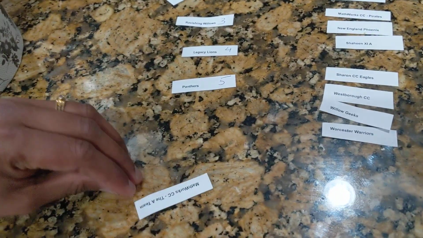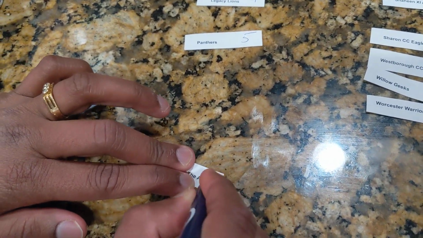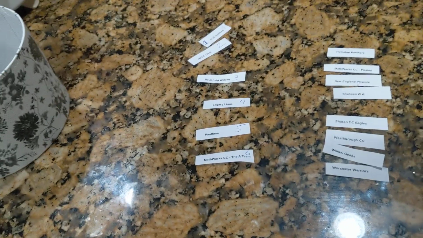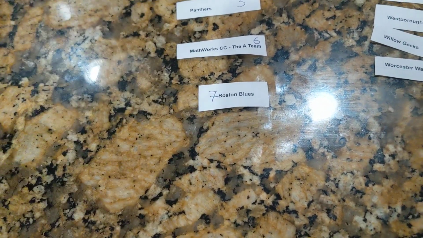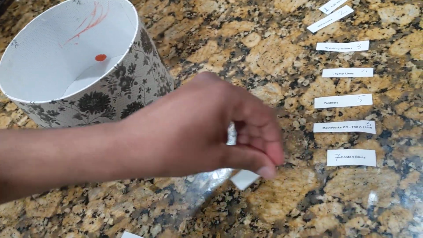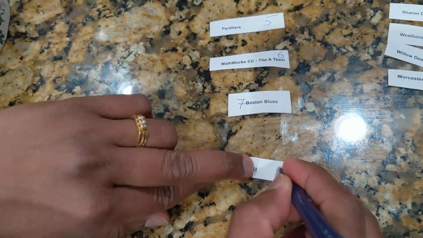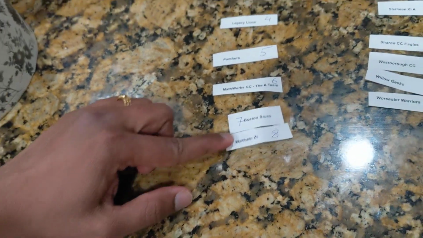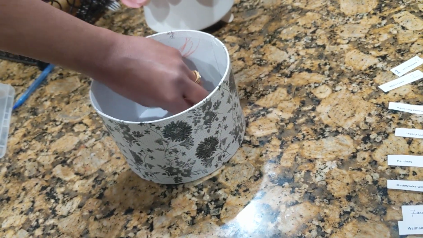Next chit over is MathWorks CC, the A team. You get the number 6. Boston Blues, and I get the number 7. Got 2 in my hand, so Waltham 11 get the number 8. Got one more.